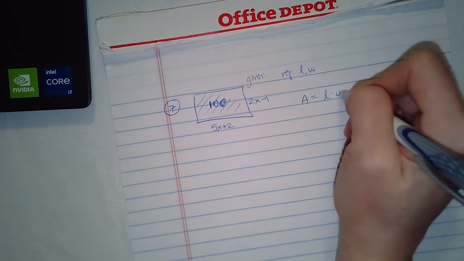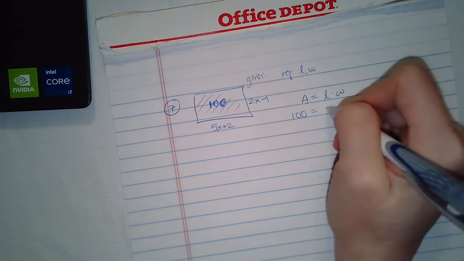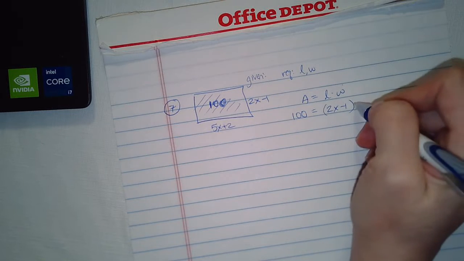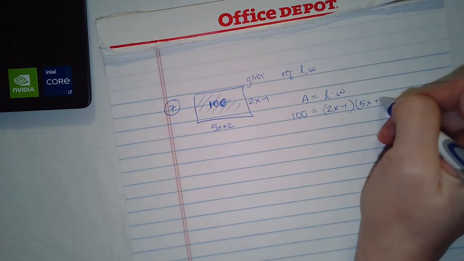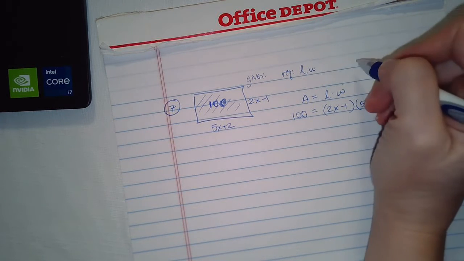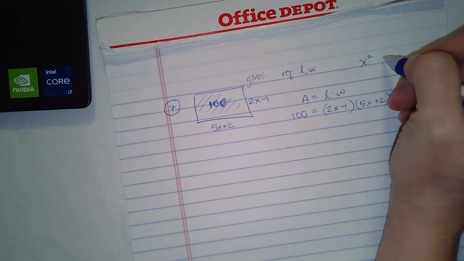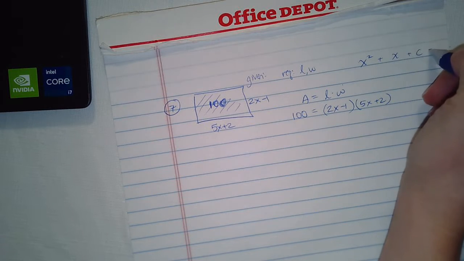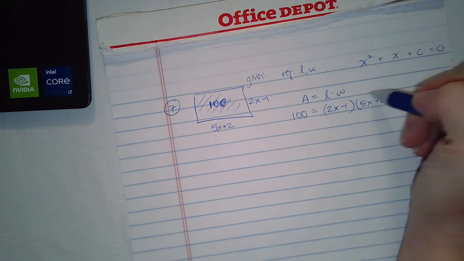So area is length times width. So we know that 100 equals 2x minus 1. Doesn't really matter which one I call which. 5x plus 2. Well, any quadratic that I want to solve has to be in standard form. The standard form is the squared term, the quadratic term, and the linear term, and the constant term equals 0. So I have to change this around.